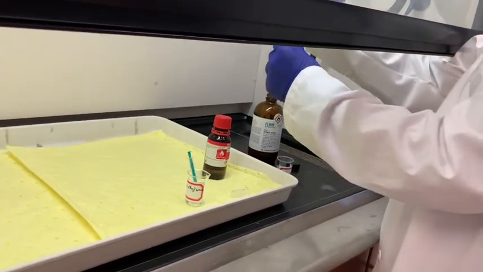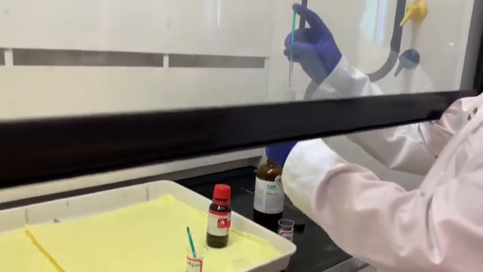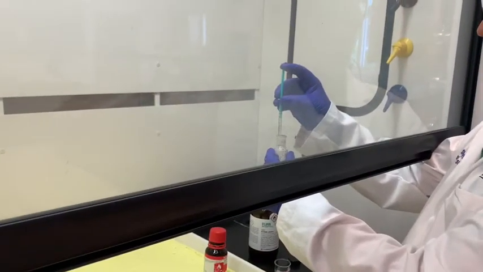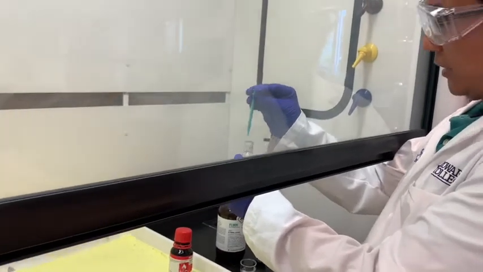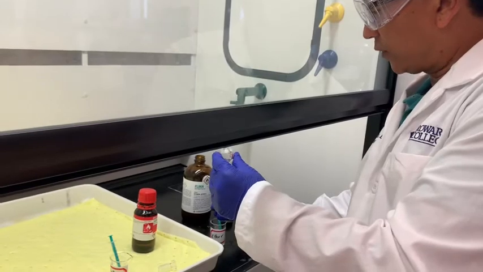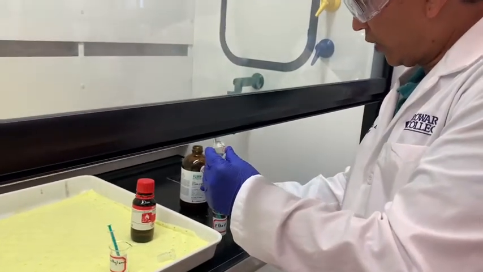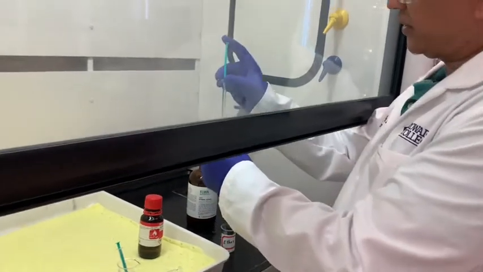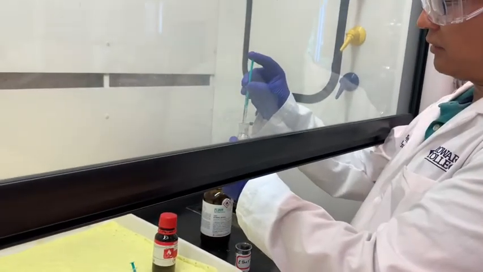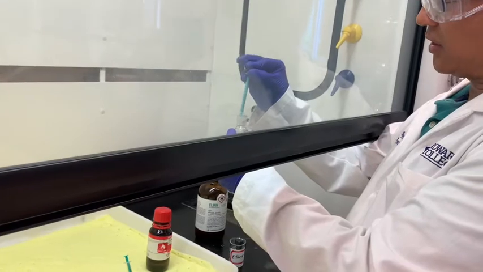So I mix that here. It's almost 0.75. I will take that twice. I will add this here together, and another 0.75. So that will make approximately 1.5 milliliter. Again, this is just the solvent, so it doesn't matter if it is slightly less or slightly more.